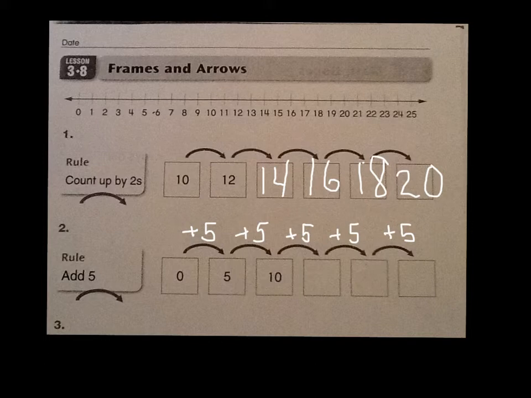So we need to right now get our finger on our number line at 0. Now, if you know how to count by 5s, you might not need to use the number line. But right now, we're going to use the number line. They've done the first 2 frames for us. So they've done add 5 from 0 to 5, the first jump, and written it. And then from 5, they count up 1, 2, 3, 4, 5, and end at 10.